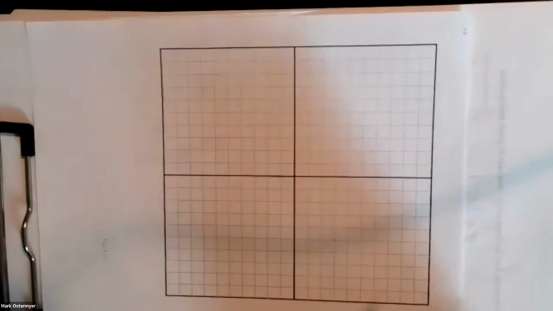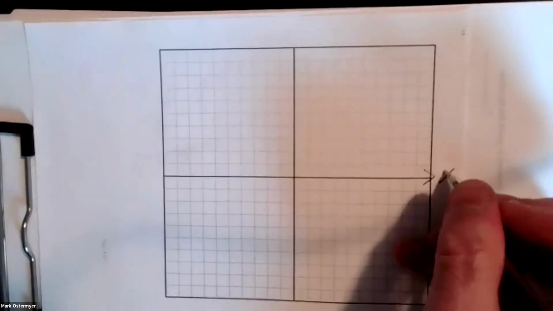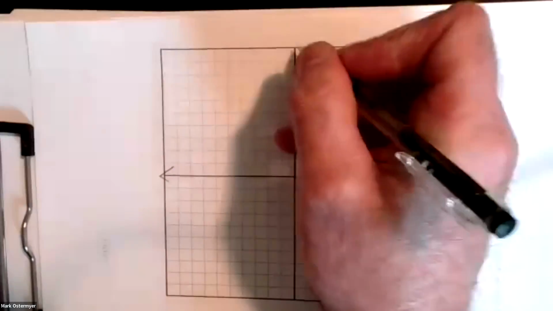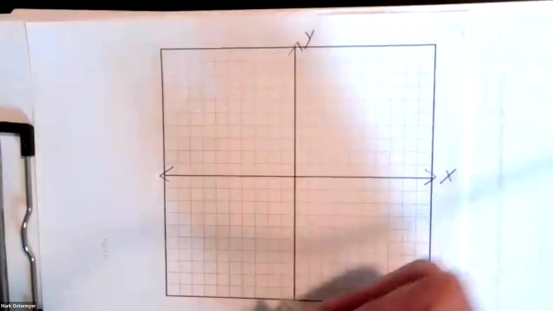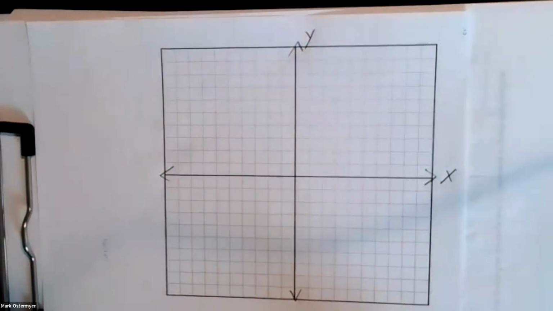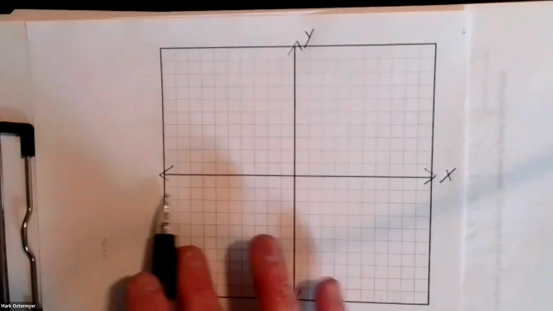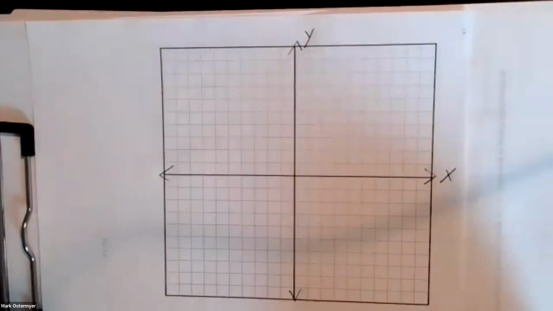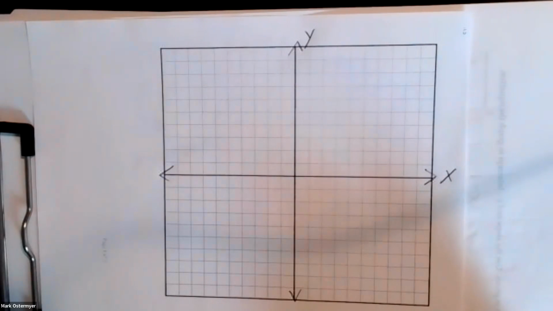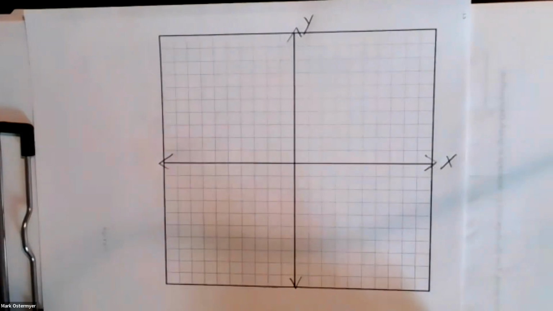So when we're working in chapter 11, you might want to try to get your hands on some graphing paper, and I will try to attach some to our Canvas website here. We're going to call this the x-axis, this is the y-axis here. And we're going to learn how to plot a couple of points here, okay?